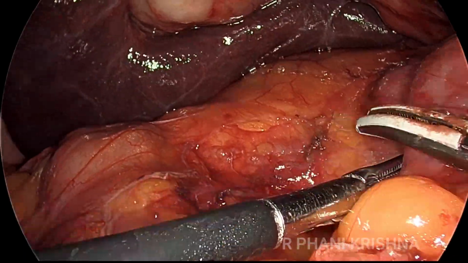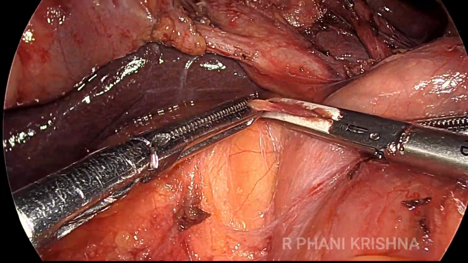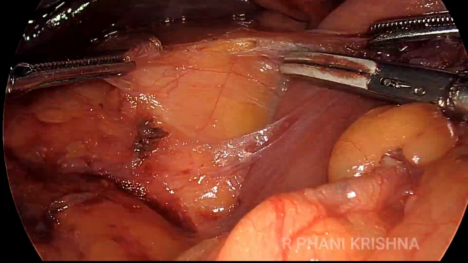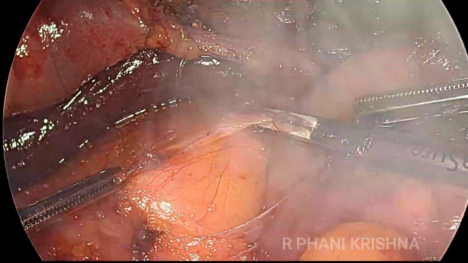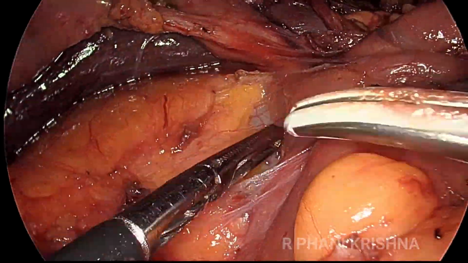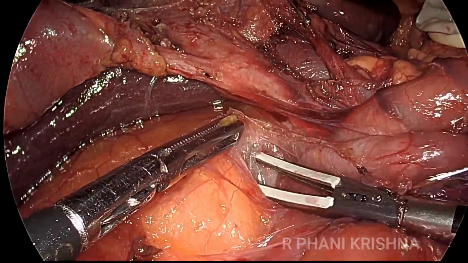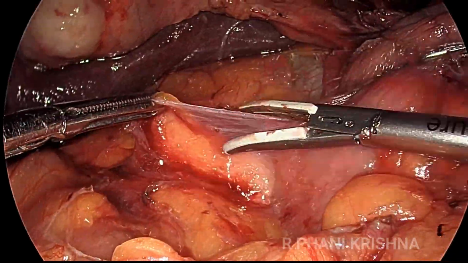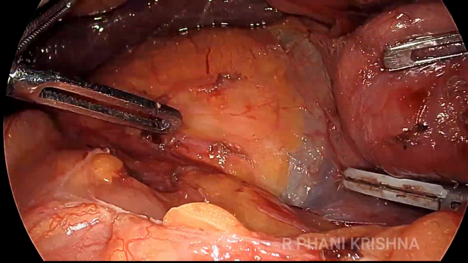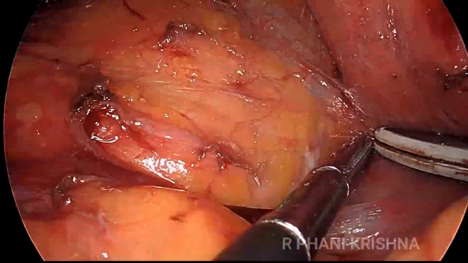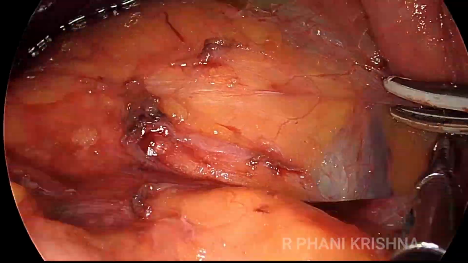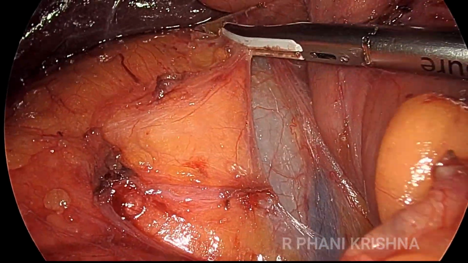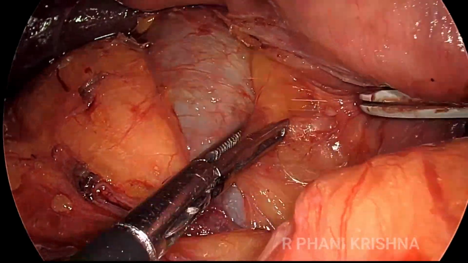For this Kocherization, the camera can be in the midline port, or if it's difficult, the surgeon can shift to the right side and work from the right side, while the assistant provides retraction of the duodenum from the left side. With this retraction, the duodenum is being lifted up and the retroperitoneal attachments of the duodenum are progressively lysed. You can see the landmarks coming into the view, the IVC and the gonadal vein.